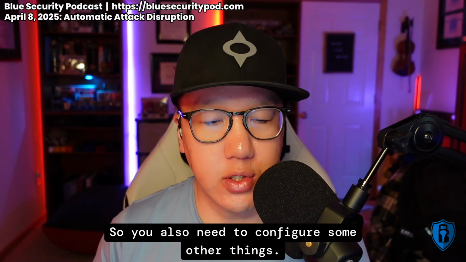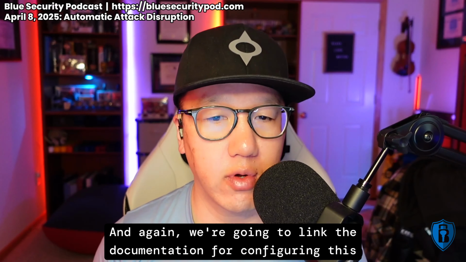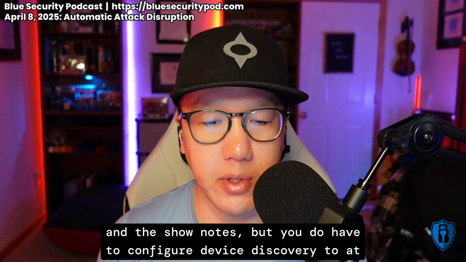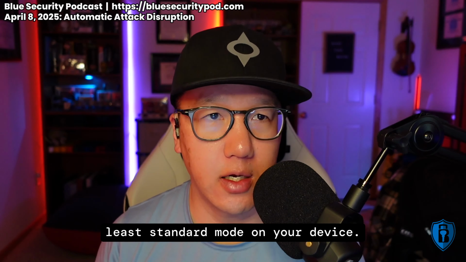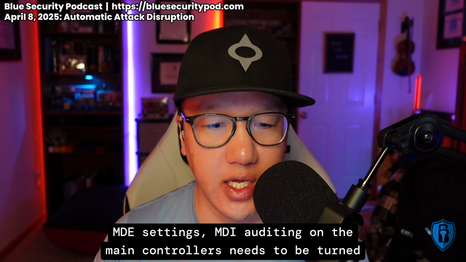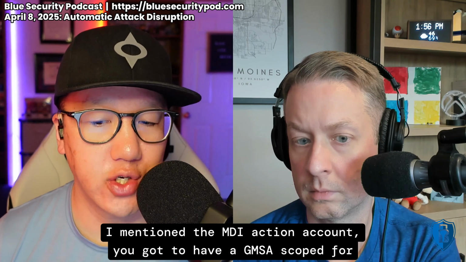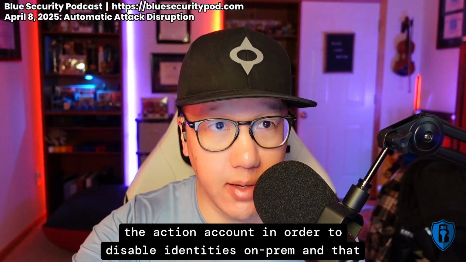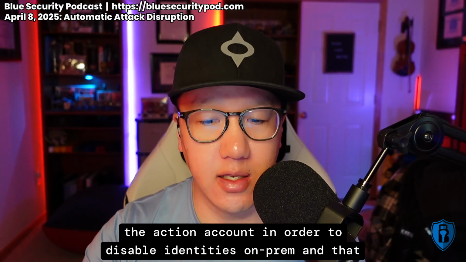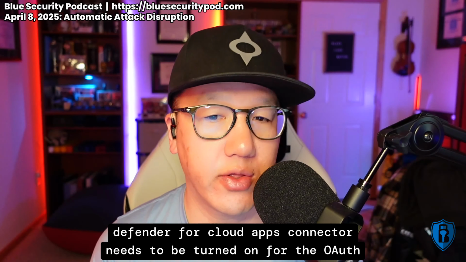And so you also need to configure some other things. And again, we're going to link the documentation for configuring this in the show notes, but you do have to configure device discovery to at least standard mode in your MDE settings. MDI auditing on domain controllers needs to be turned on. I mentioned the MDI action account. You've got to have a GMSA scoped for that action account in order to disable identities on-prem, and the Defender for Cloud Apps connector needs to be turned on for the OAuth portion of this.